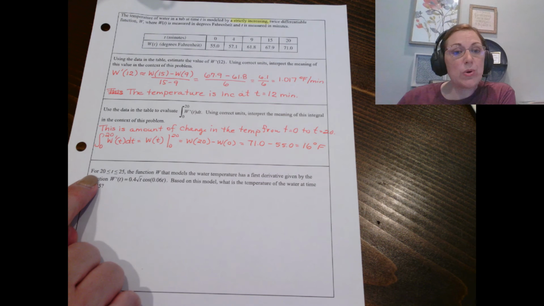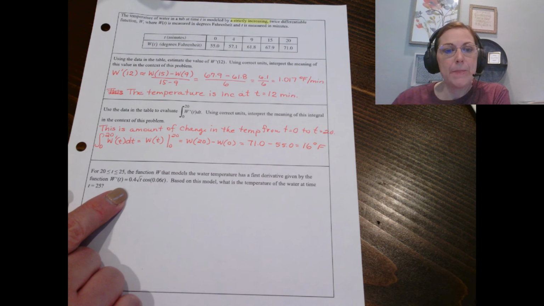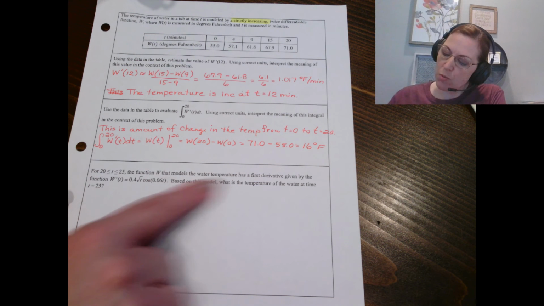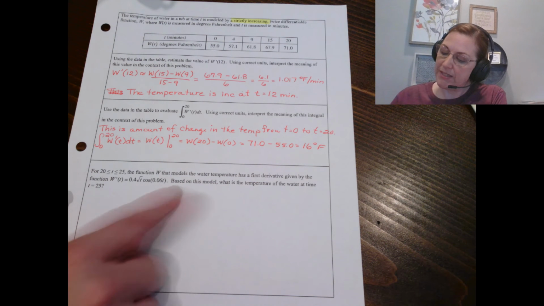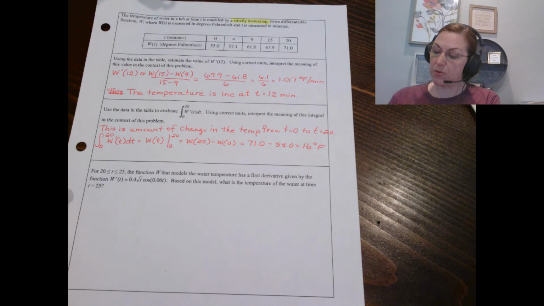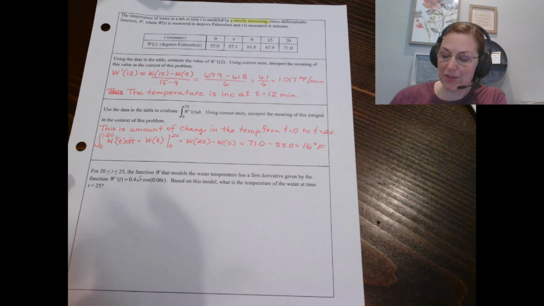All right, last one here. For the interval 20 to 25, the function that models the water temperature has a first derivative given by this function. Based on this model, what is the temperature of the water at time t equals 25? All right, so let's go ahead. We're going to use the fundamental theorem here.